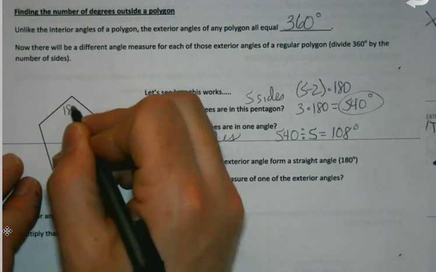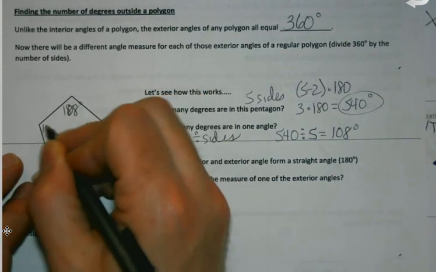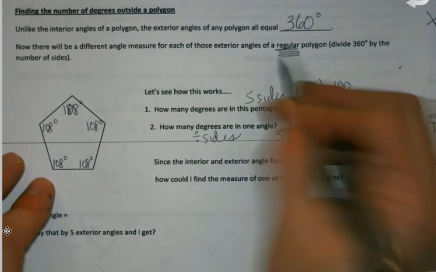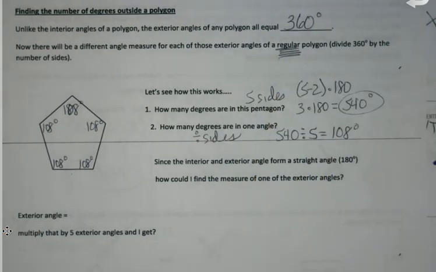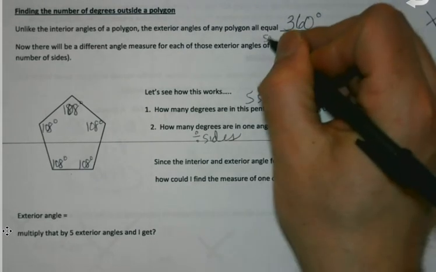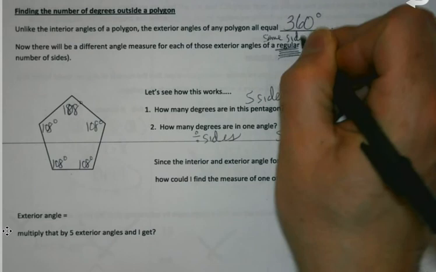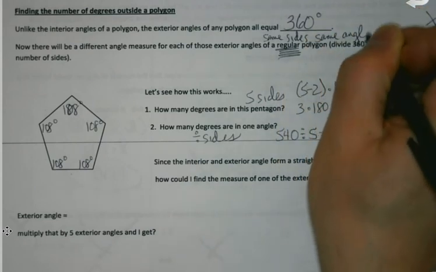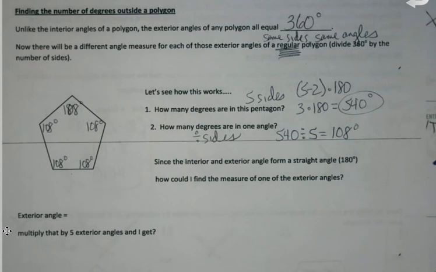Now here's one thing I will mention. These are called regular polygons. And when you see the word regular, that means all of those angles will be the same. That's different than the ones we were doing on the front where the angles can be all these different shapes. Regular means same side, same angle, okay? So before you would use this, you'd want to make sure, if it says regular, that's giving you that information, because otherwise I can't assume that.